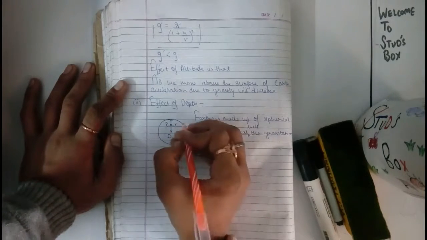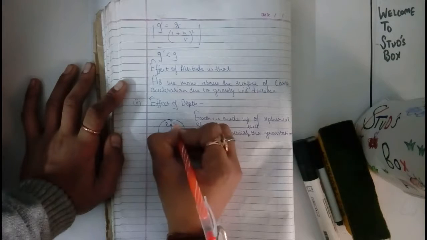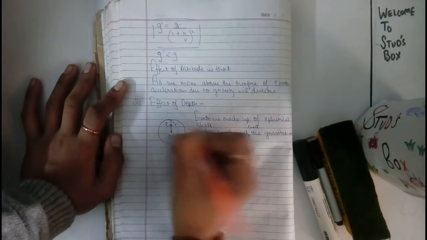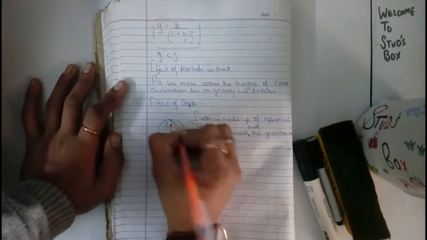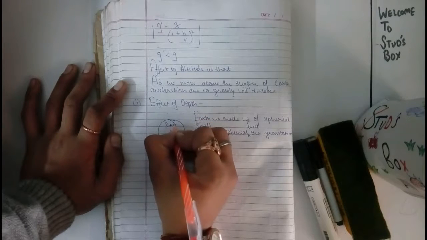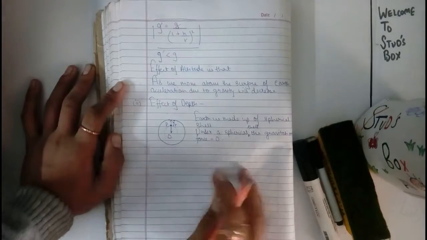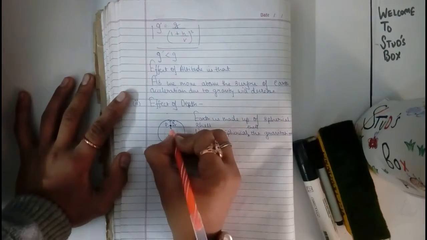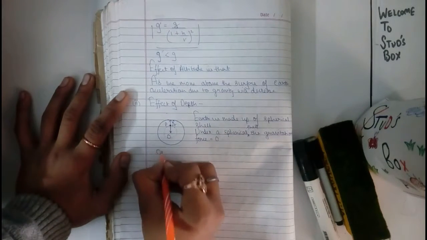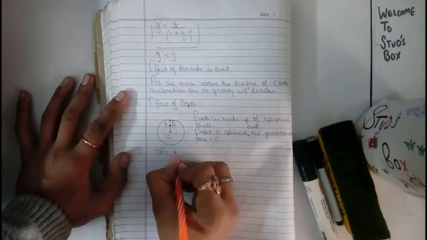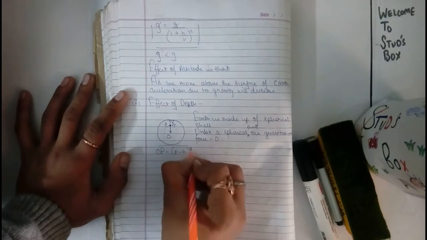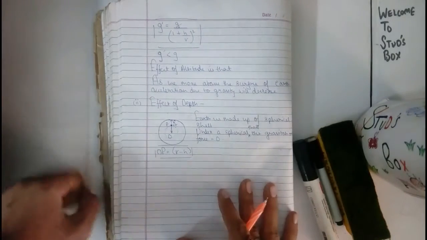So let's take, this is the depth h, from here to here till this smaller sphere till the point P. So this part, that is OP, will be equal to R minus h.